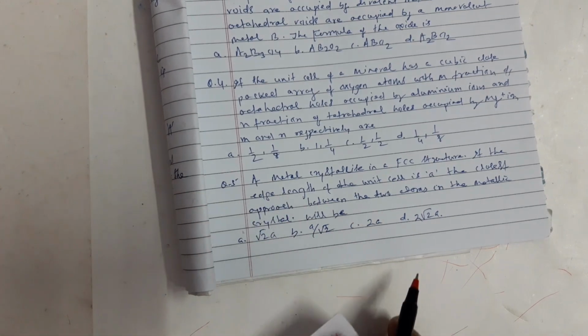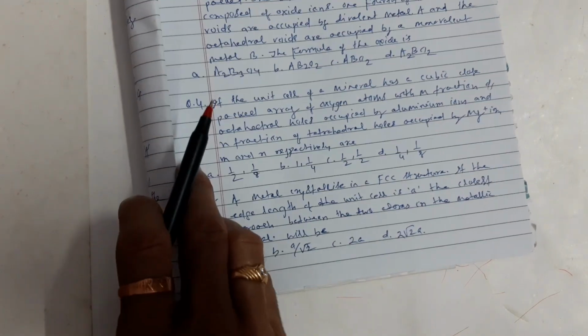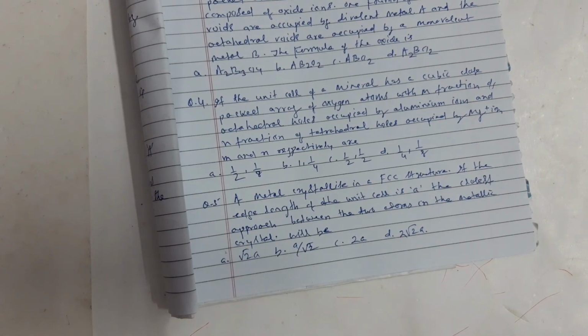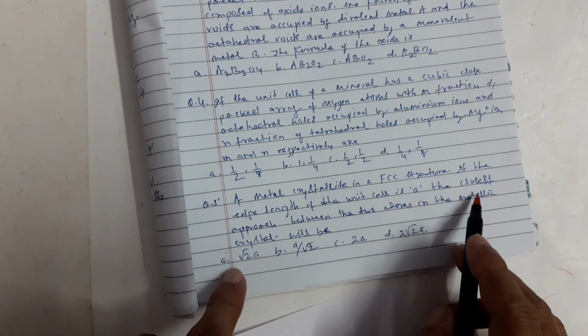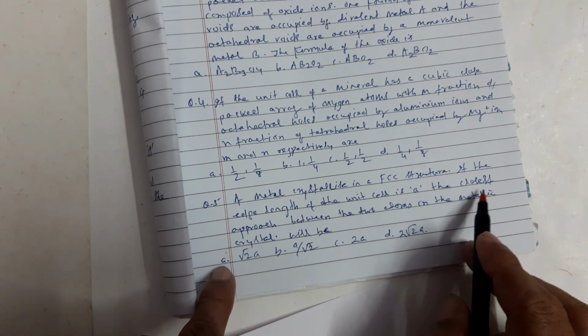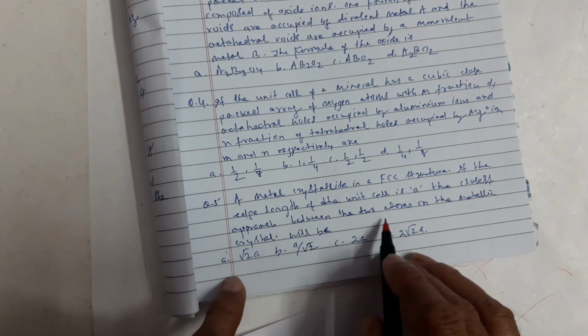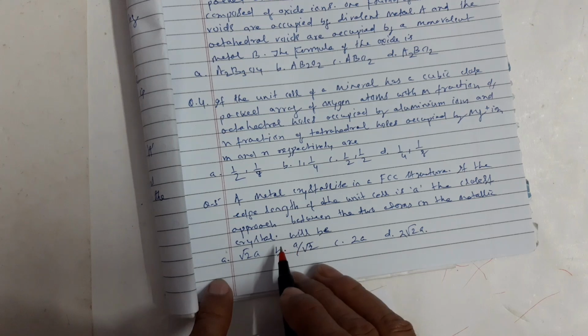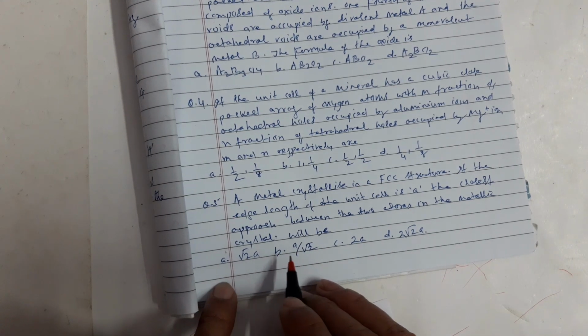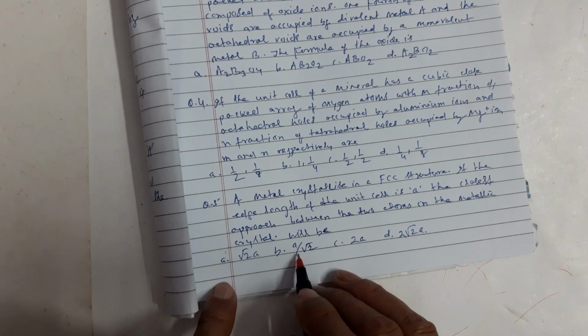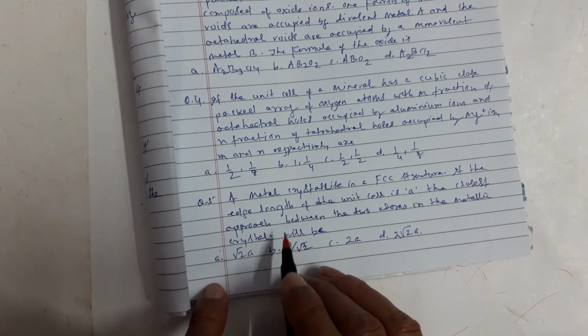Next, a metal crystallizes in a face-centered cubic structure. If the edge length of the unit cell is a, the closest approach between two atoms in the metallic crystal will be what? You have to remember this one. It is a by root 2. This is the answer. You have to remember.